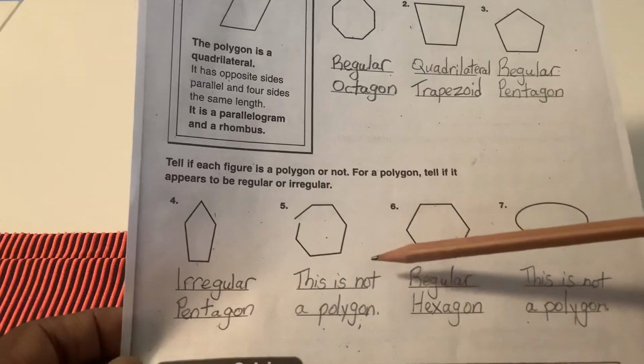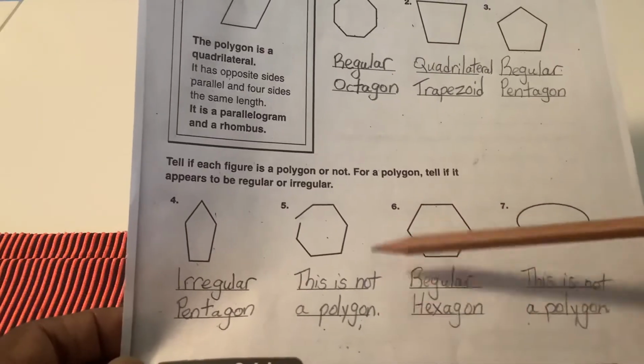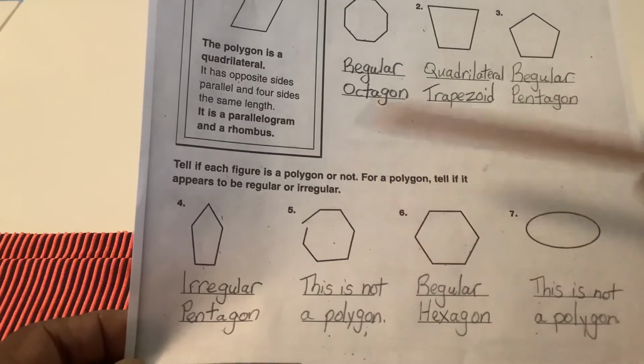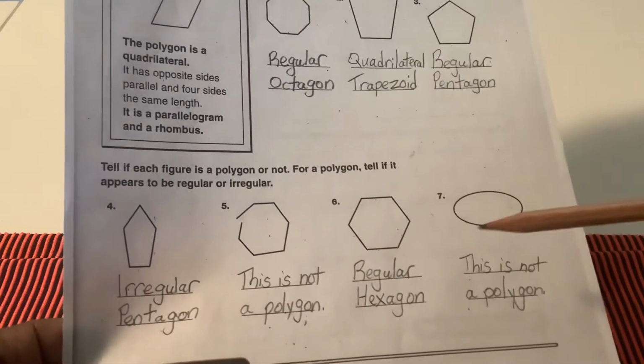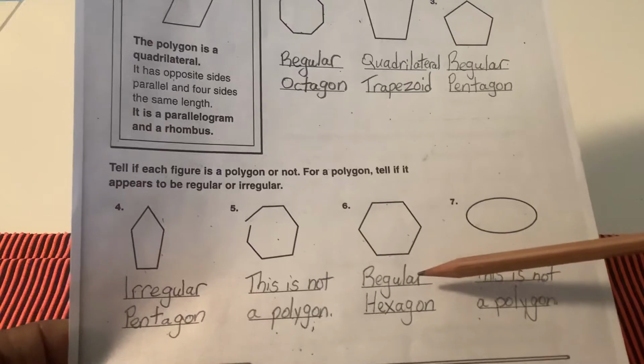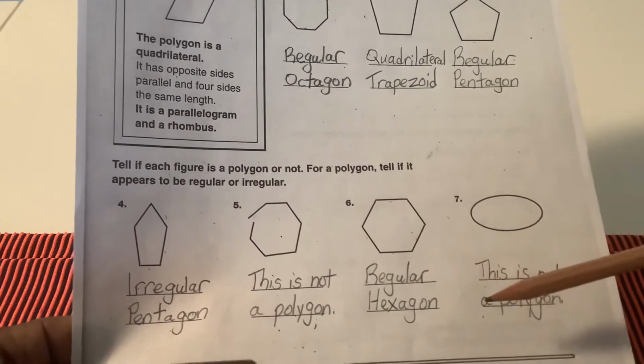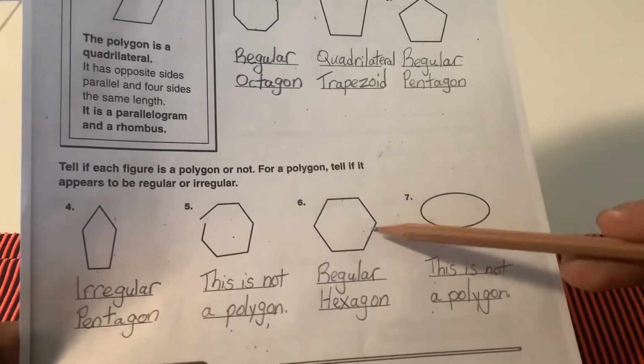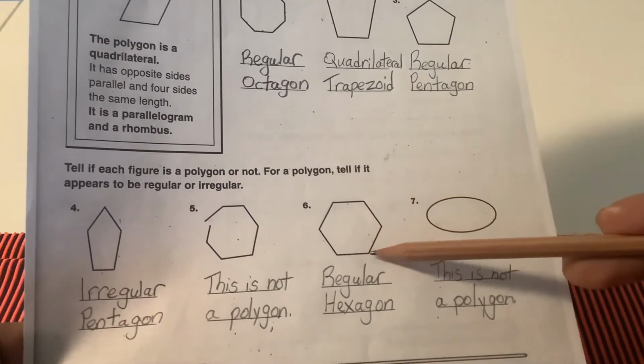Number 5, this is not a polygon. The sides are not even meeting. Number 6, we have a regular hexagon. All of the sides are the same.